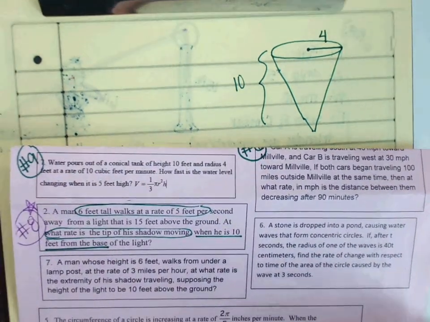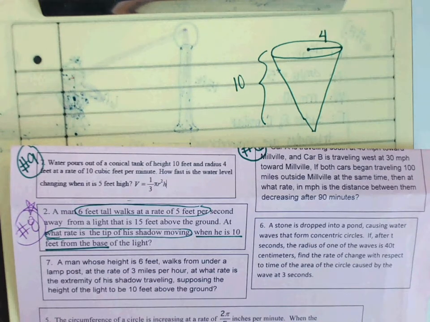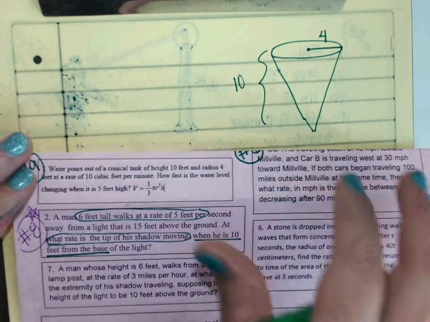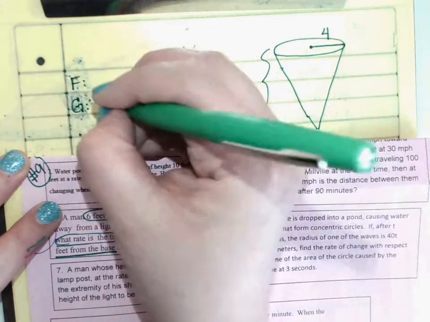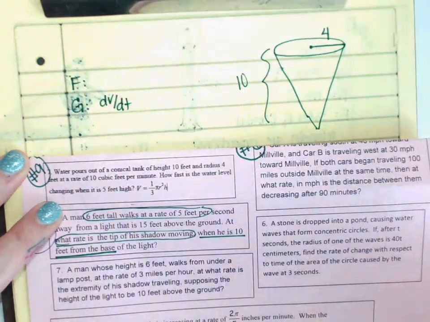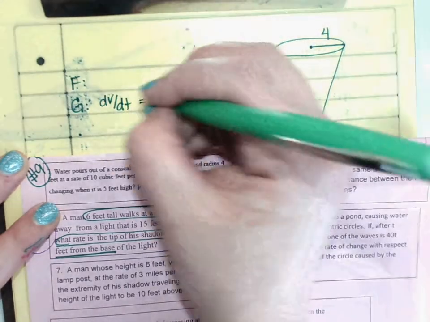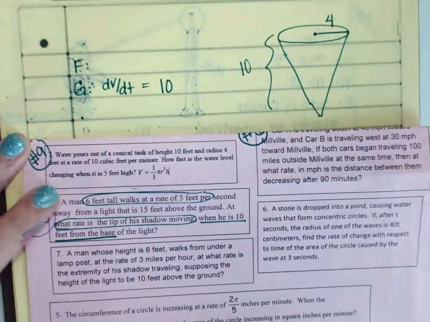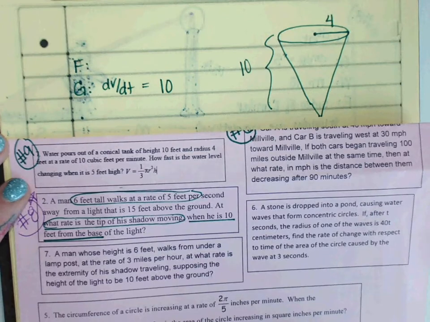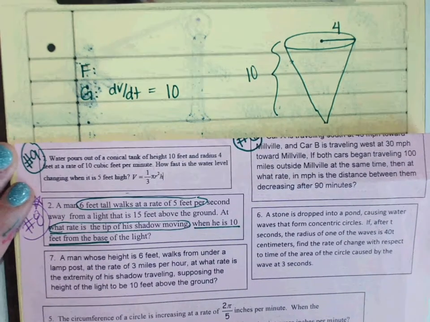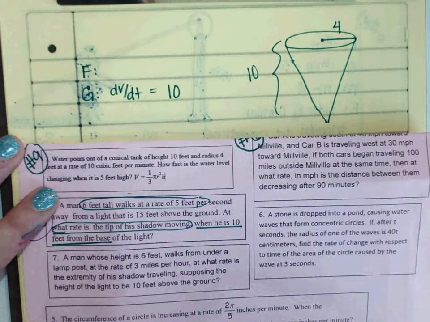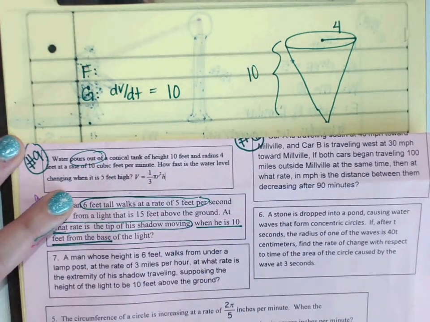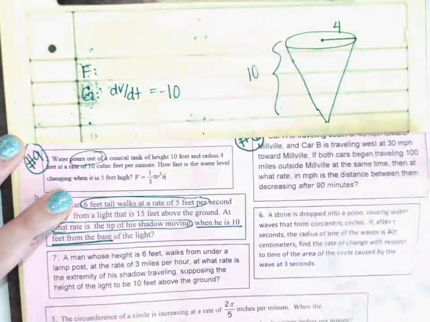Okay, so it says water pours out of the tank with a height of 10 and the radius of 4 at a rate of 10 cubic feet per minute. If it's cubic feet, what did they just tell you? Okay, cubic, what does that mean? Volume. So dV/dt is 10. Good? Wrong. What's wrong with it? Okay, so units are missing, but also it should be negative, because why? What's happening? It's pouring out of the tank, so I need a negative 10 here.